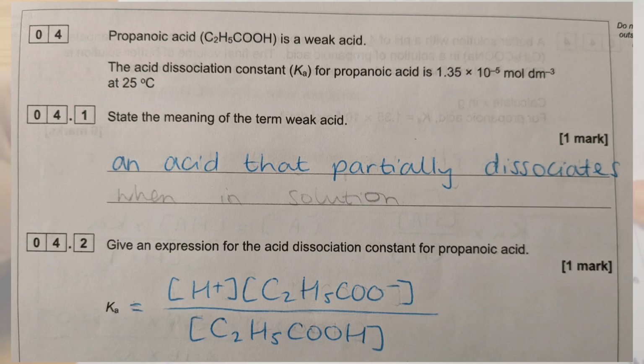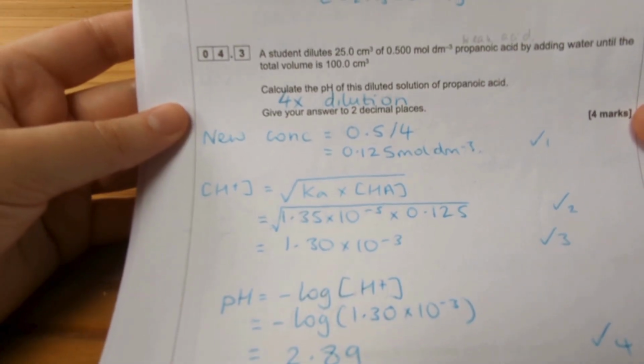Next, we're asked for an expression for the acid dissociation constant, which is Ka, and that is the concentrations of the ions that the acid splits up into over the concentration of the original acid. Next one is a dilution question.